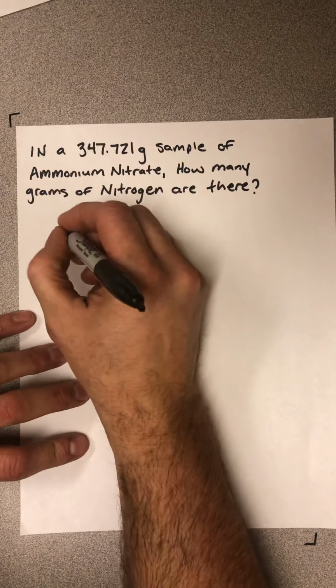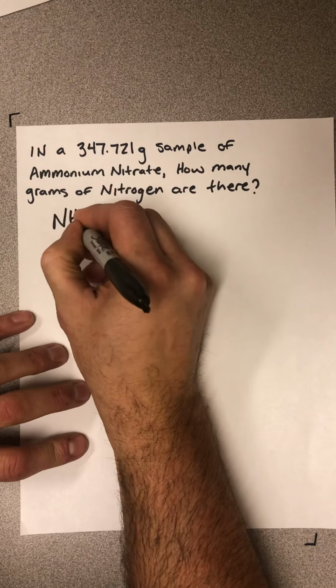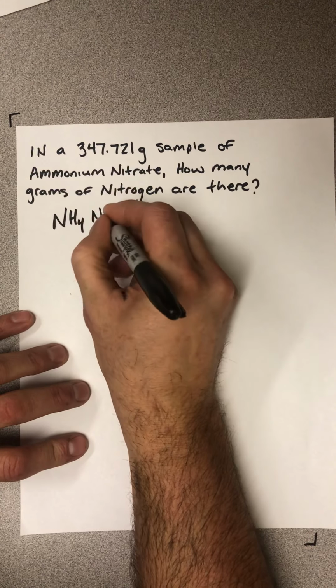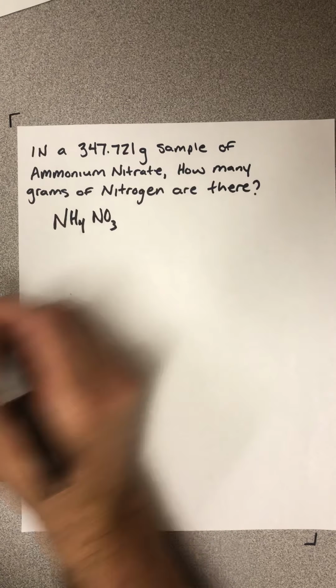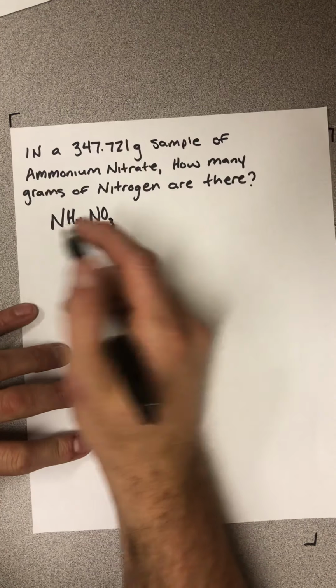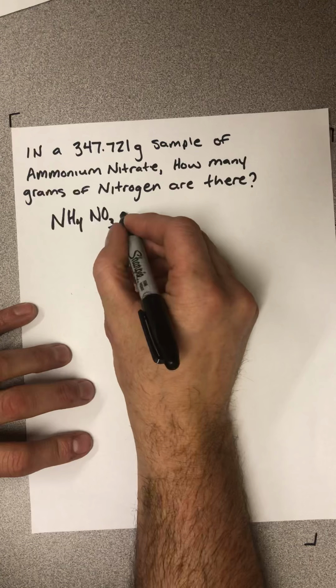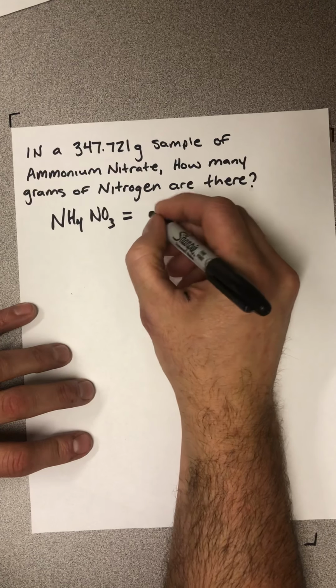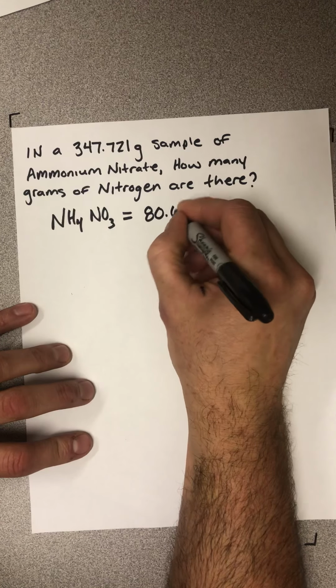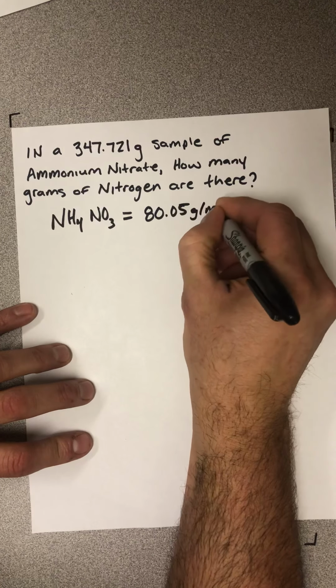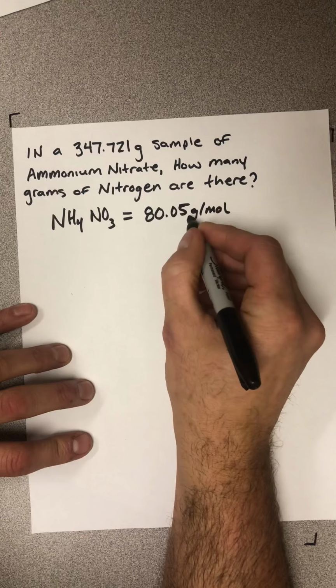The formula for ammonium nitrate is NH4 and NO3. It's a +1 oxidation, -1 oxidation. We don't need any more subscripting, so that's the formula. The total molar mass of this is 80.05 grams per mole. That's the number that we're going to use as our denominator.